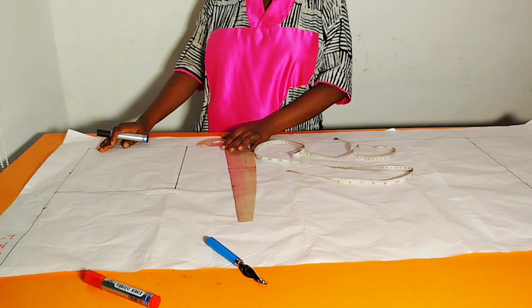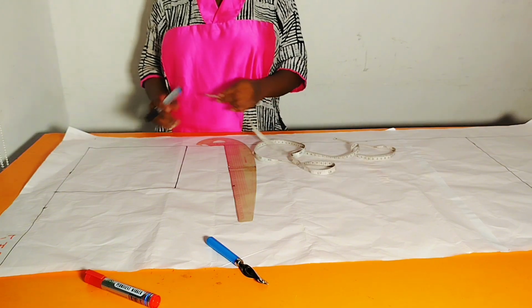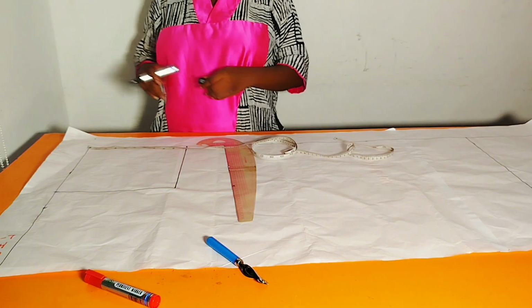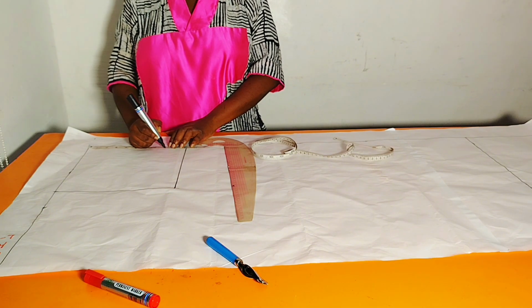The next thing you will do now is to input your waist to hip. My own waist to hip is 8 inches. So I'll be inputting my waist to hip. You input yours also.